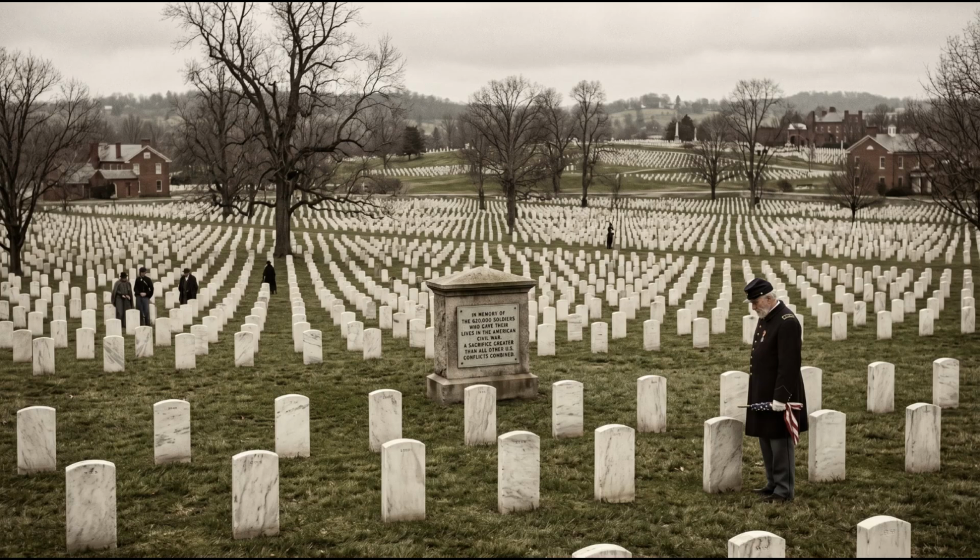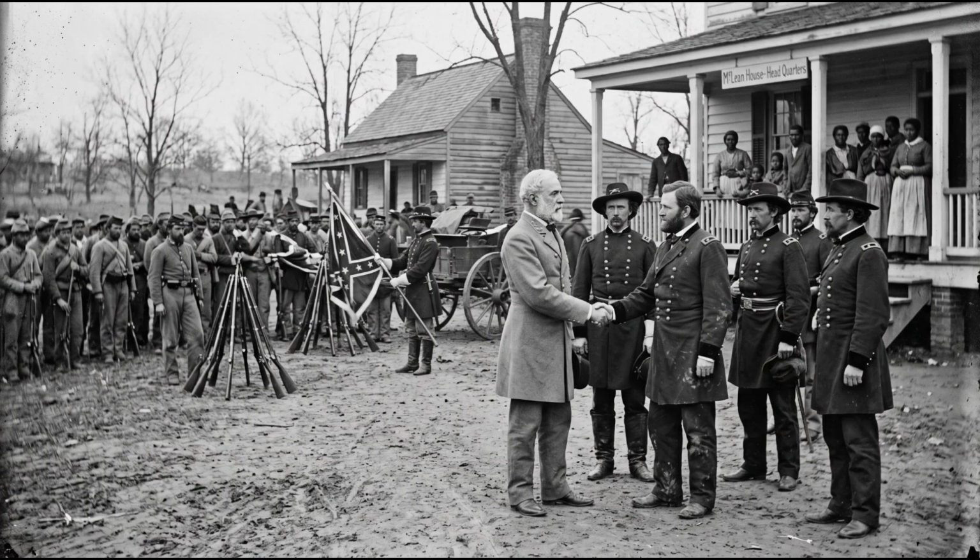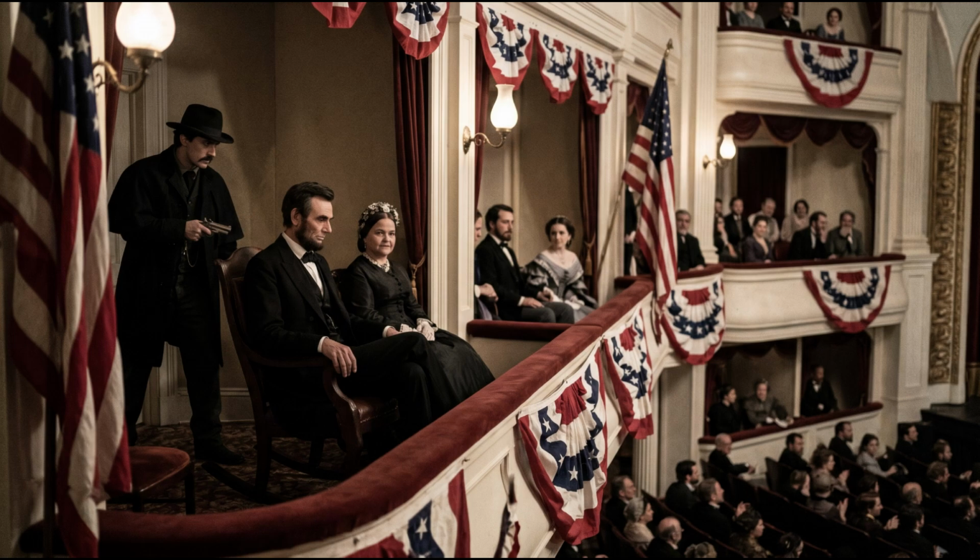620,000 soldiers dead. More Americans killed than in every other war combined. The Confederacy, 11 southern states fighting to preserve slavery, is defeated in 1865. President Abraham Lincoln does not live to see the peace. He is assassinated 5 days after the surrender in a theater in Washington.